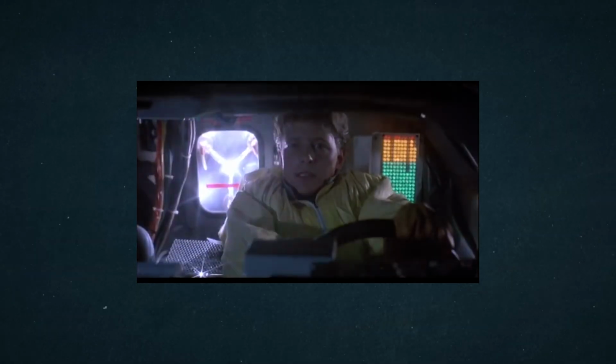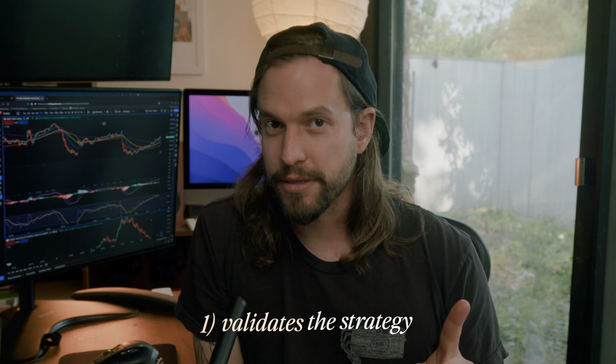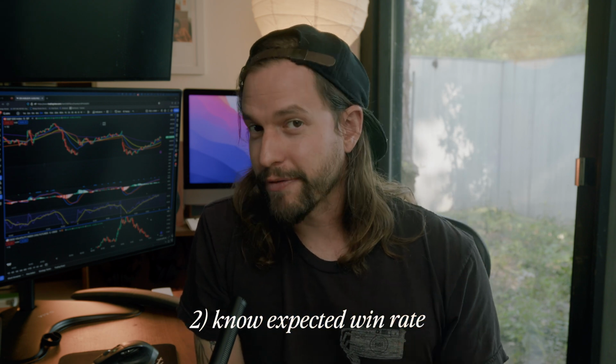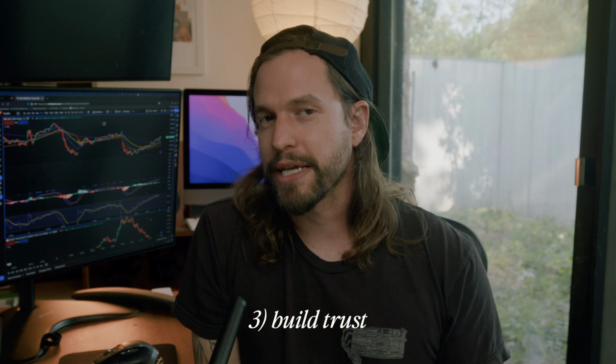Backtesting is going back in time, applying a set strategy, and noting how well that strategy performs. And this is important for a few reasons. First, it validates the strategy. Second, you know what win rate you can expect from the strategy. And third, you'll build trust with that strategy. So when you see it happen in real time, you can execute it.